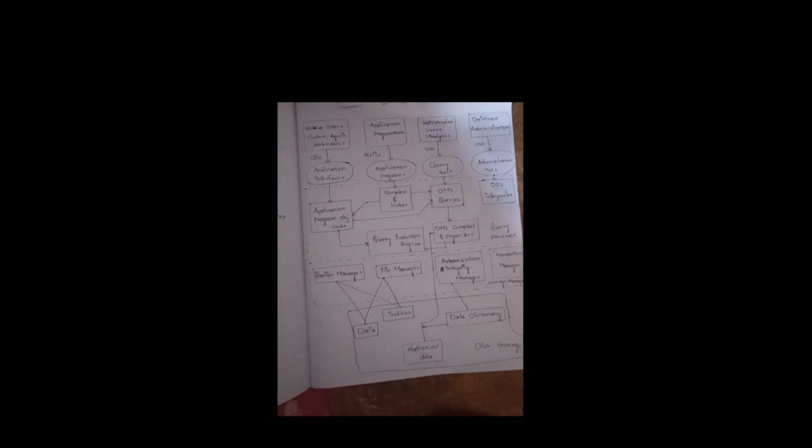So this is all about the storage manager, which is the buffer manager, file manager, authorization integrity manager and transaction manager. In the next part, we're going to see about disk storage and all the remaining parts.